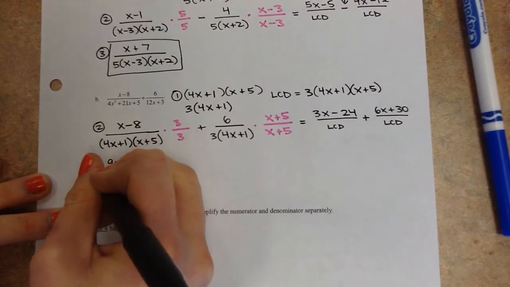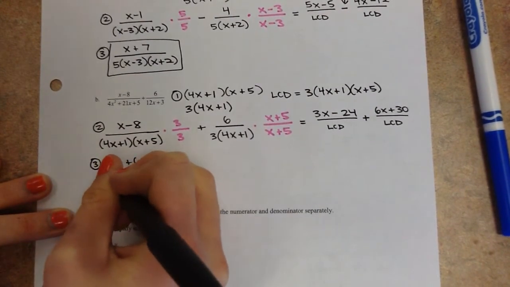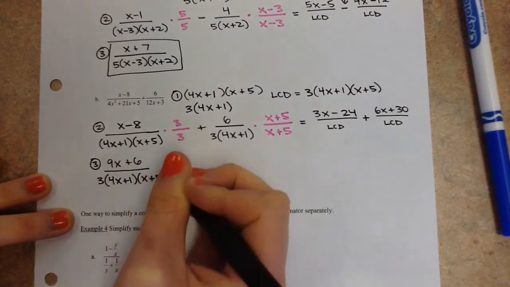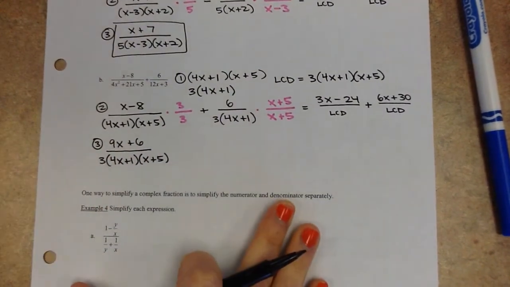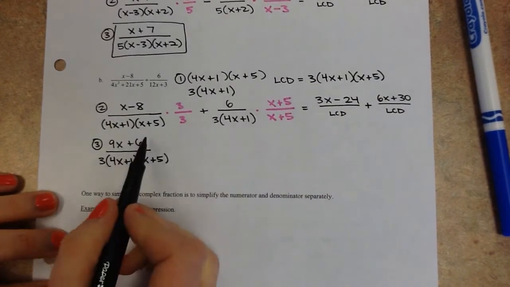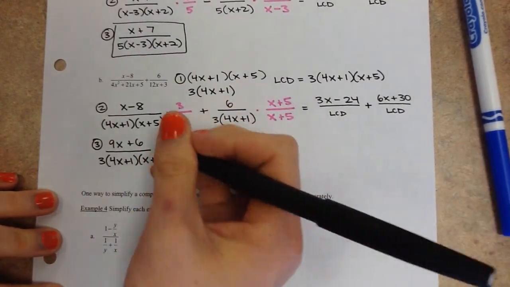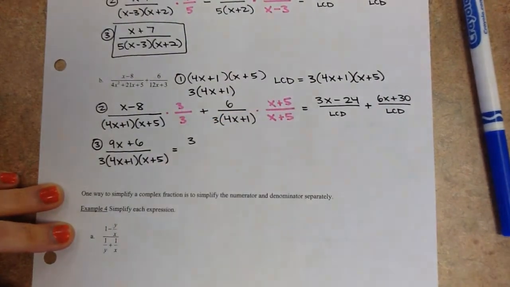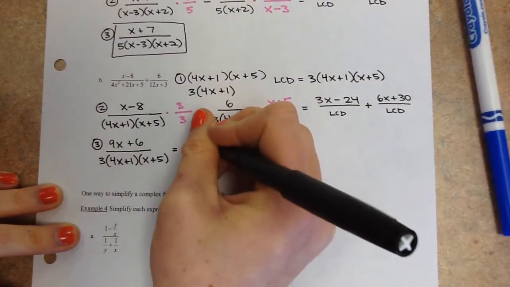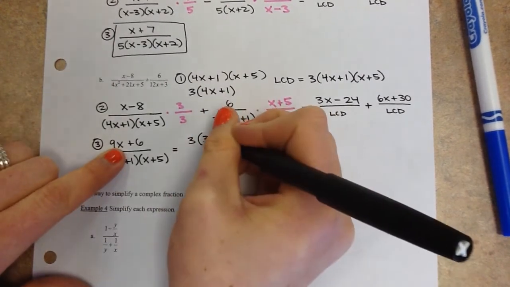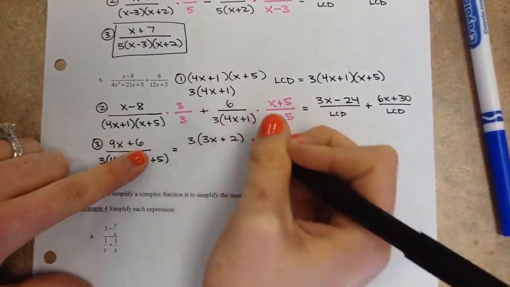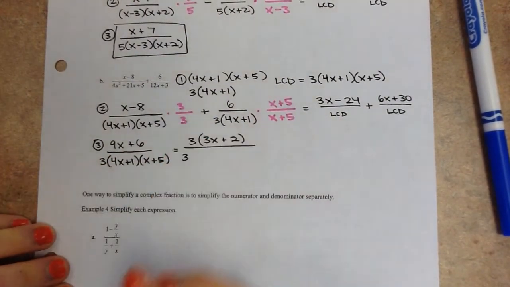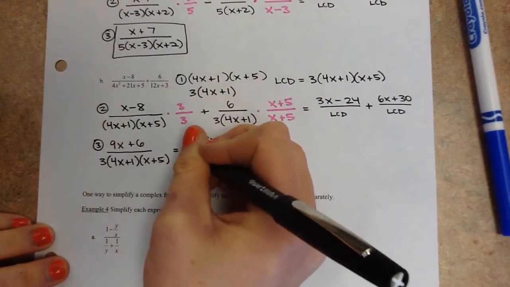So I get a 3, and then 4x plus 1, and then an x plus 5. That's my LCD. So this one is the first time that I actually do reduce a little bit further, because if you look in the numerator, 9x and 6 both have a common factor of 3. So I'm going to factor out that 3, which leaves me with a 3x here, and then plus 2 over my LCD. And then notice the reason that I did this is because I have a 3 down here, and I'm going to be able to cancel out that common factor.